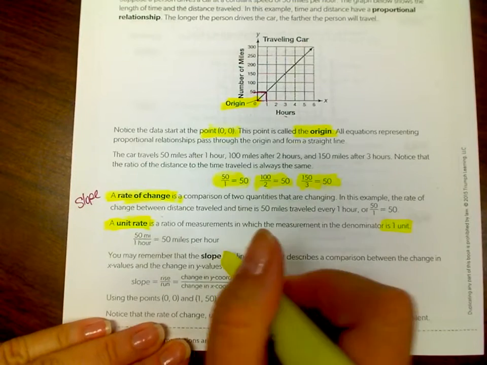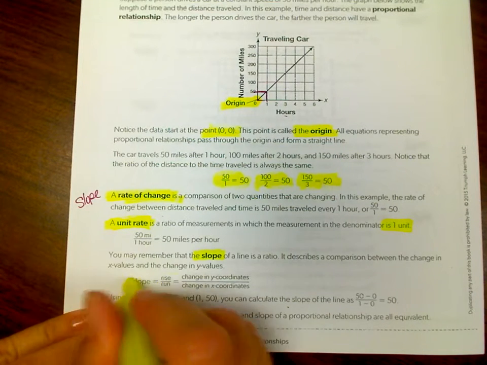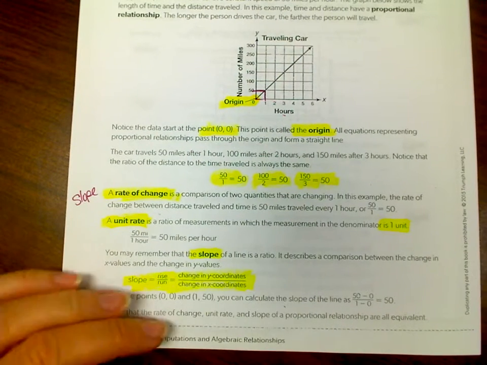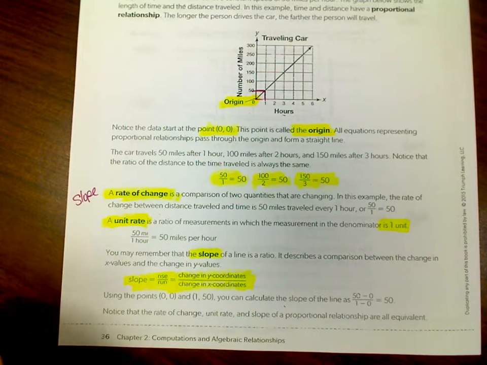The slope, we've talked about the slope, and the slope of a line is a ratio. It is your rise over your run. It is your change in y over your change in x. Now, some of you are getting confused between the slope, change in y over change in x, and your unit rate. Unit rate is going to be x over y.